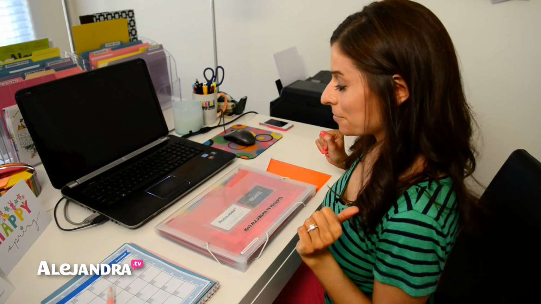So in this video, I'm going to show you how I store all of my business receipts inside of my home office. The same concept can work for personal receipts around your house, like clothing or groceries or gas or whatever personal receipts you have.